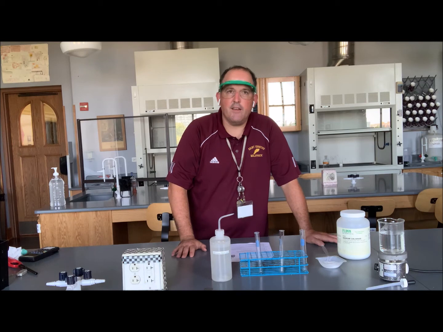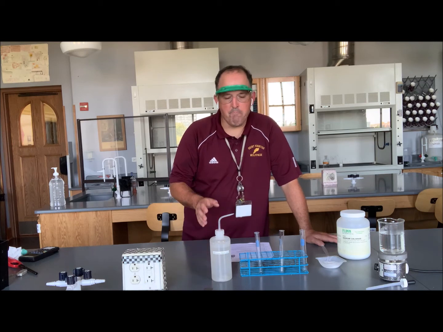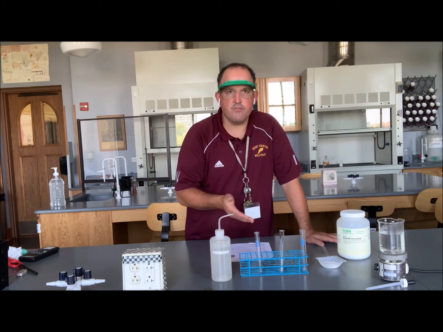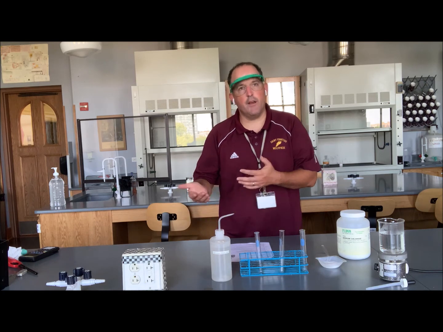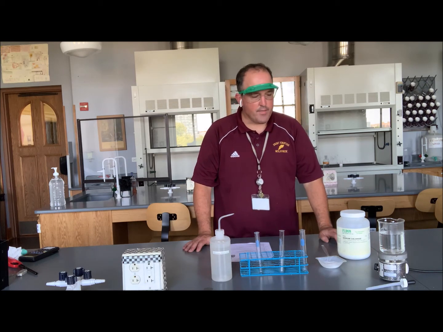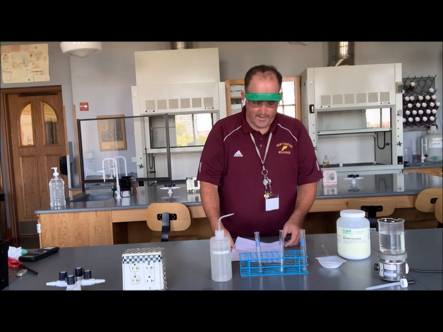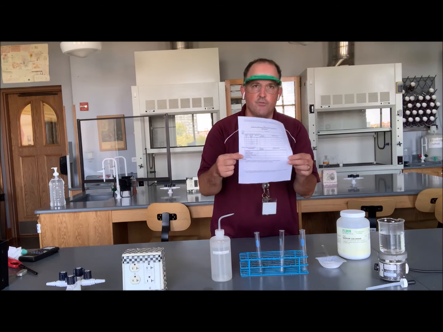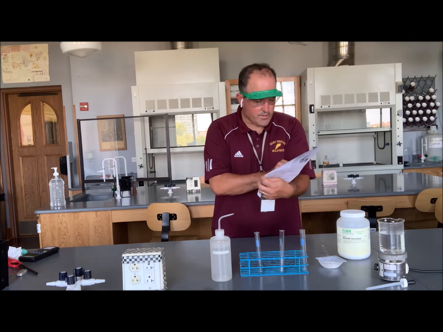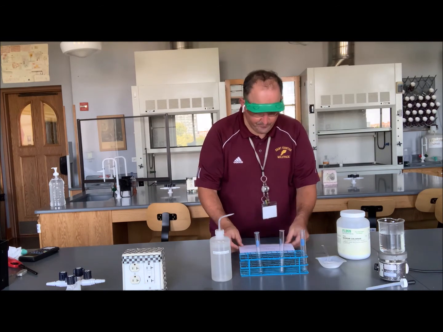Again, it's qualitative, so we're not going to bother recording the temperatures of the 3 test tubes, although that would be an area for further study. But this one, we're just going to get a qualitative measurement. So if you take a look at your data table, it's probably the best place to note what we're observing.